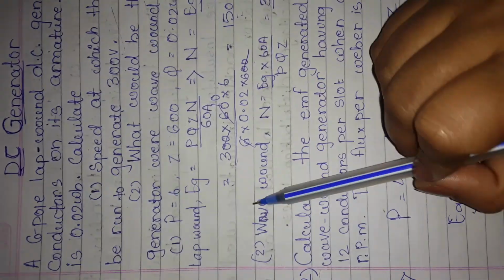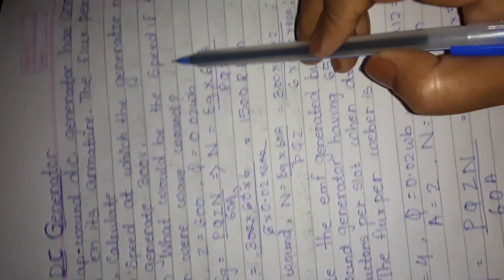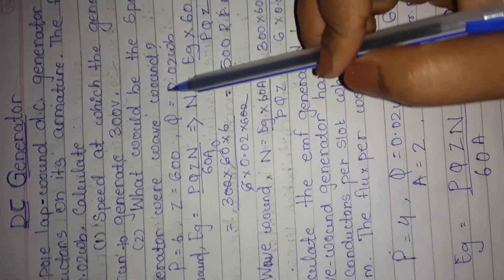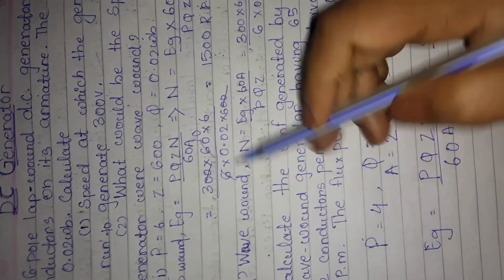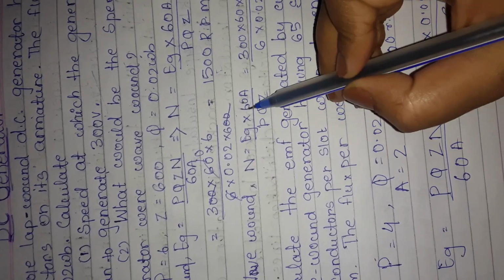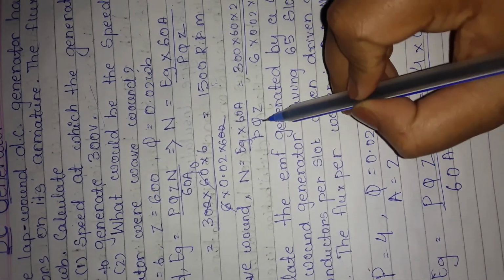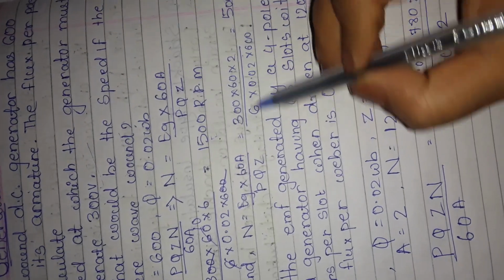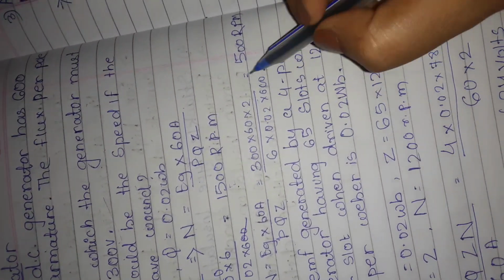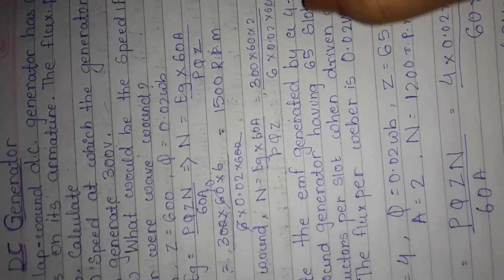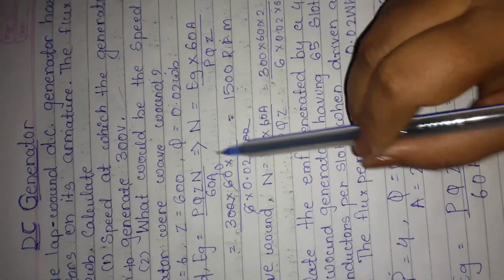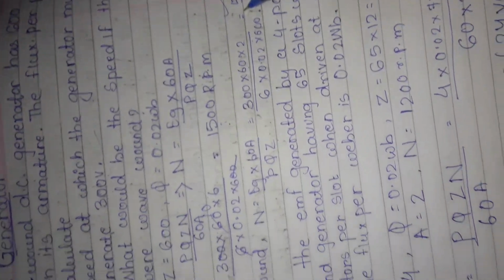For the second question, wave wound, it is asking about the speed if the generator were wave wound. So for wave wound, N is equal to E into 60A divided by P phi Z. E is equal to 300 into 60 by 2. By solving this, we will get 500 rpm. So for the wave wound, the generator speed will be 500 rpm.